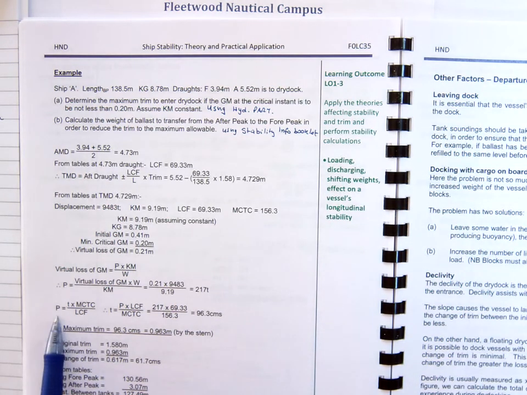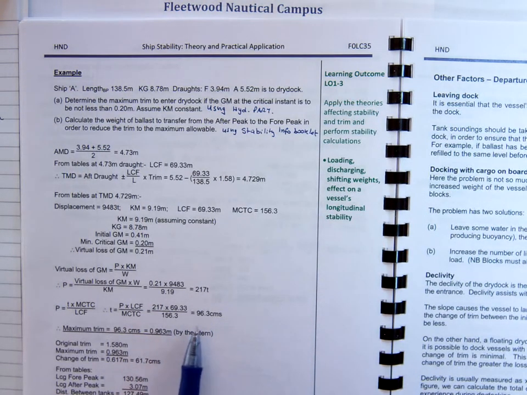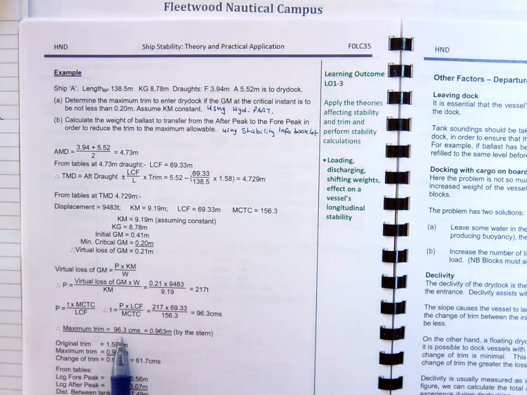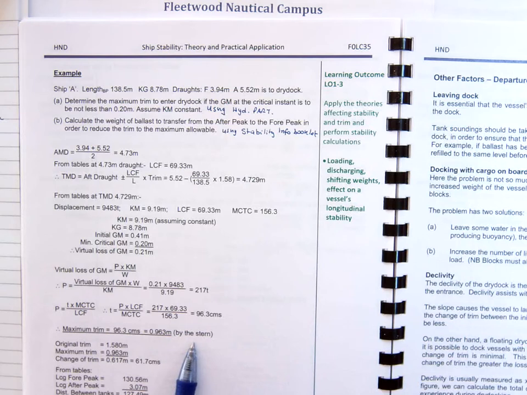Well, we've got the value of P now, and we know that P is trim times MCTC over LCF. Well, we're looking for trim, so let's transpose. Trim is P times LCF over MCTC. We've got P, we've just calculated that. LCF and MCTC we got from the tables. So we found that trim is 96.3 centimetres. So our answer will come out in centimetres because of course we've used our MCTC. So the maximum trim is 96.3 centimetres, or another way of saying it, 96.3 centimetres by the stern. So that's how we would solve the first one.